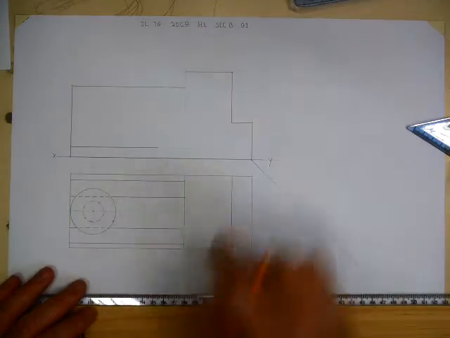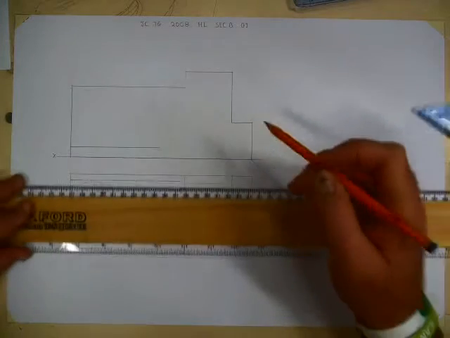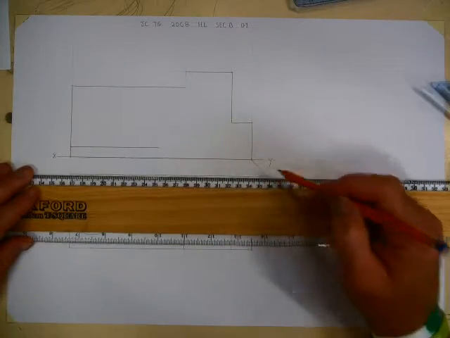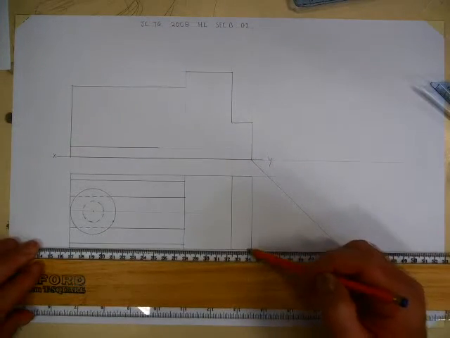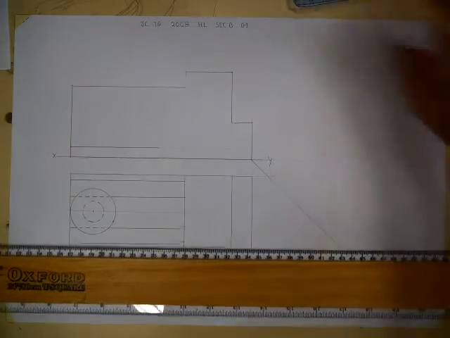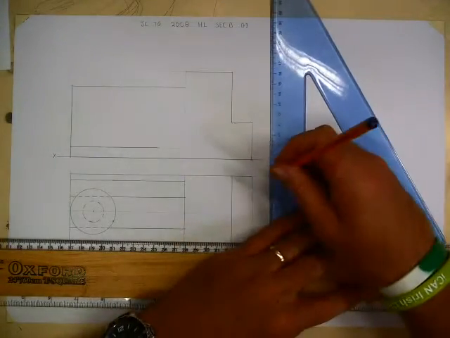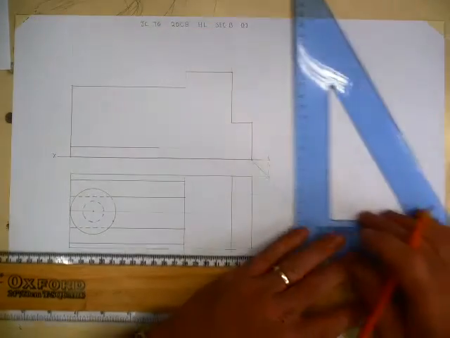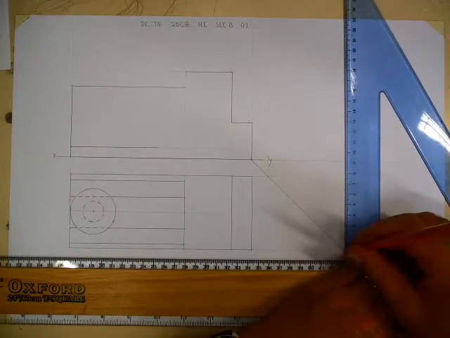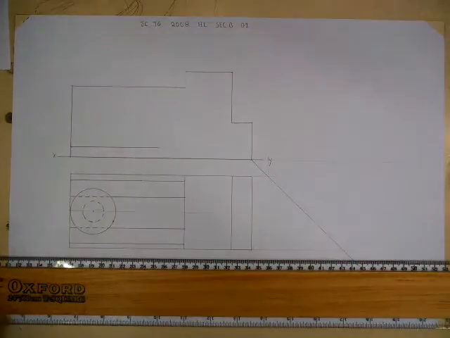So that's the back to be projected up, this is the front to be projected up. So I'll bring my back straight out like this, and I'll bring my front straight out like that, and I'll now project them up. Like so.